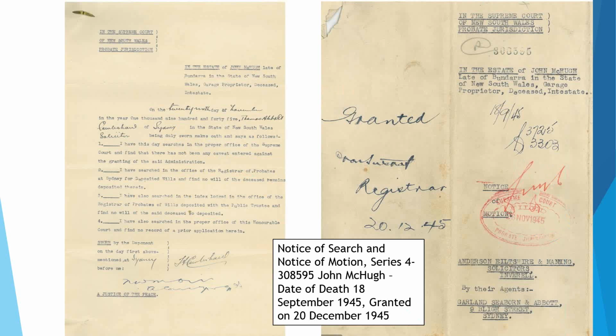And the next page, which is popping up now, what you see is the notice of search on the left-hand side, where they say that they've done all the proper things to look for a will without any success. And then on the right, we've got the notice of motion again with the words granted and the 20th of the 12th, 1945. So that's the date that the probate was granted. So again, not a fantastic form, just the annotation on the back of the notice of motion there.